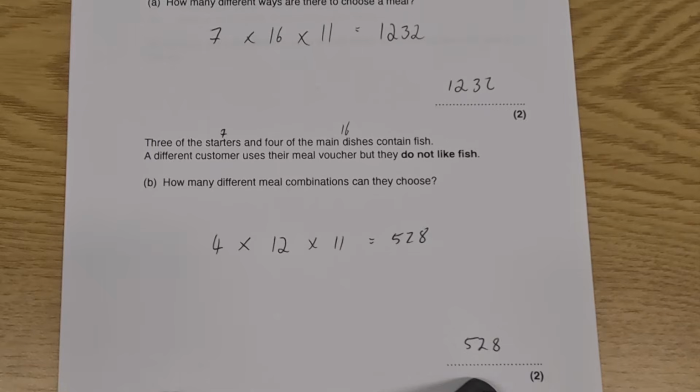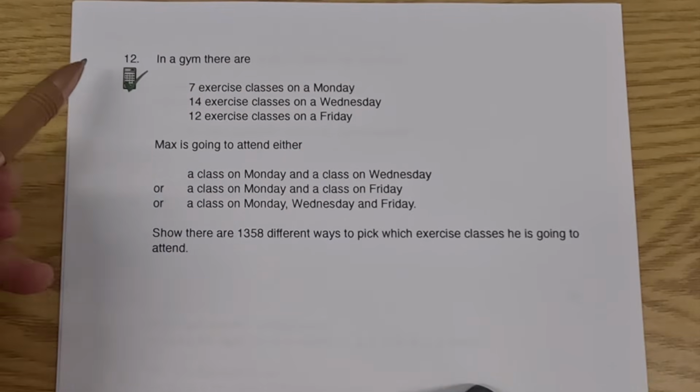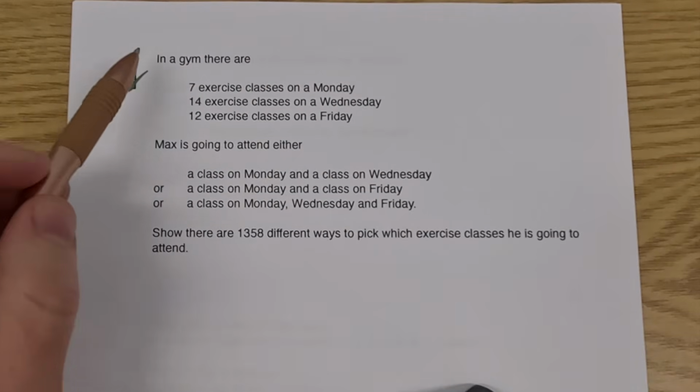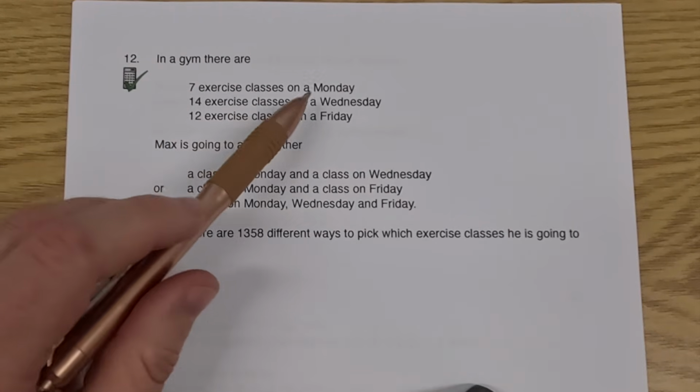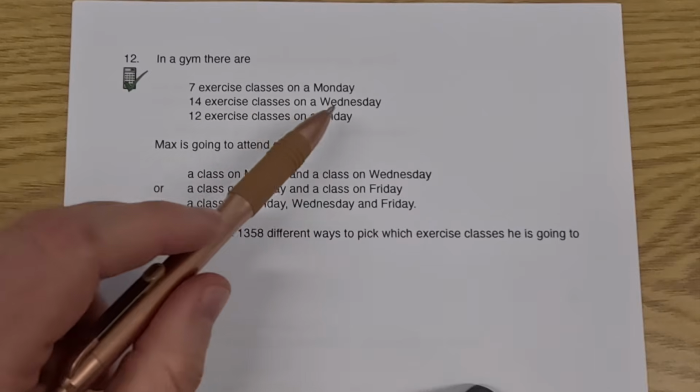Okay, let's look at our next question, question number 12. So question number 12 says, in a gym, there's 7 exercise classes on Monday, 14 exercise classes on Wednesday, and 12 exercise classes on Friday.